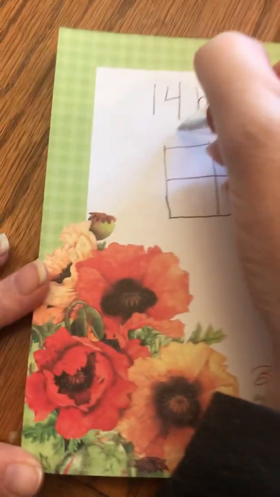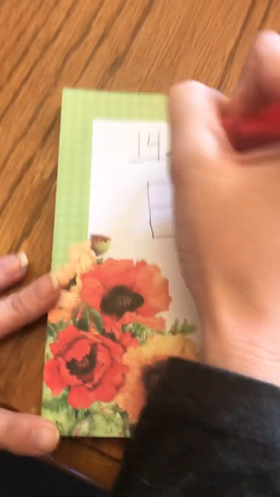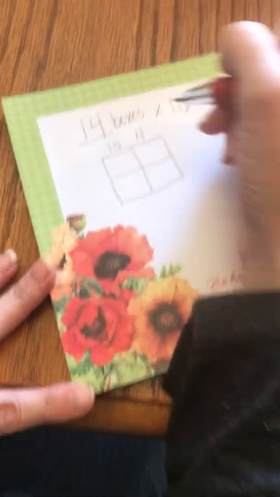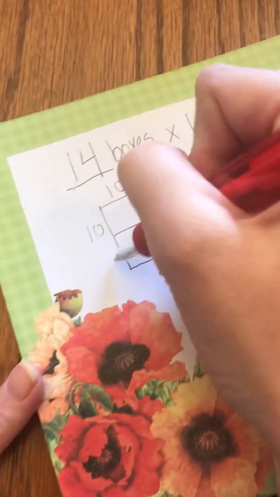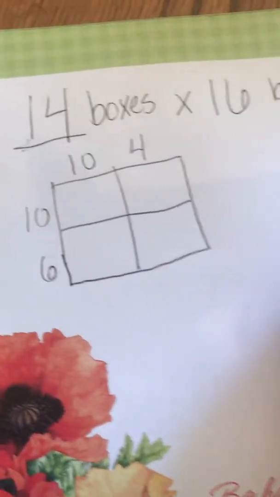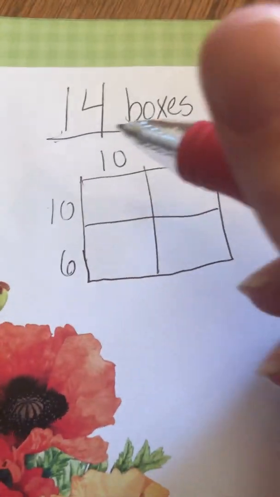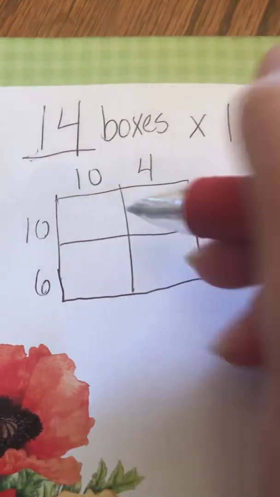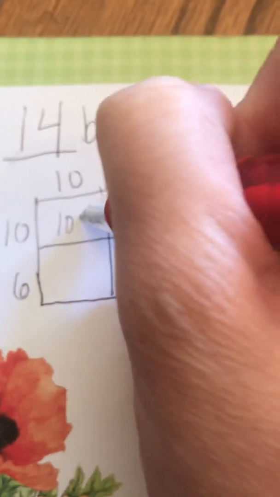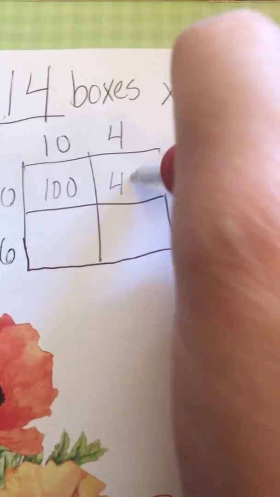So I'm going to break the 14 into the 10 and the 4. And then I'm going to break the 16 into 10 and 6. So now I'm going to do the multiplication, 10 times 10 and then 10 times 4. So 10 times 10 is going to be 100. 10 times 4 would be 40.